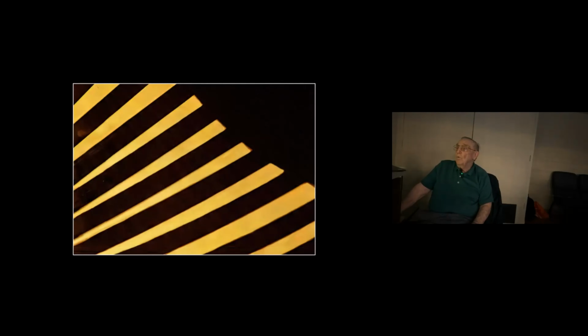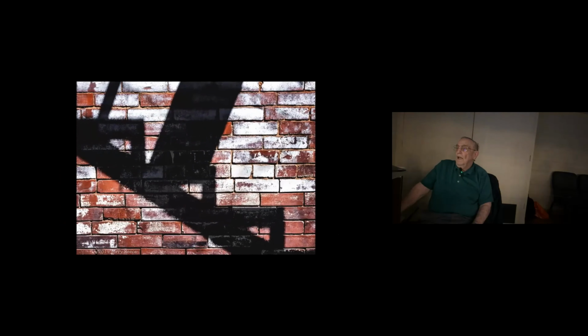Here's an open veranda cover, seeing the reflection on a yellow colored wall. Again, here's a shadow, in this case, of a steel staircase, and I chose to leave the background as it was. So it's kind of an abstract in a sense, and it's a picture of a shadow in a sense.